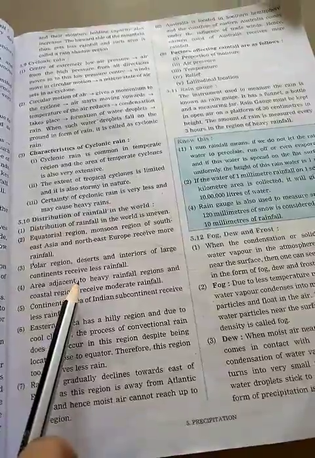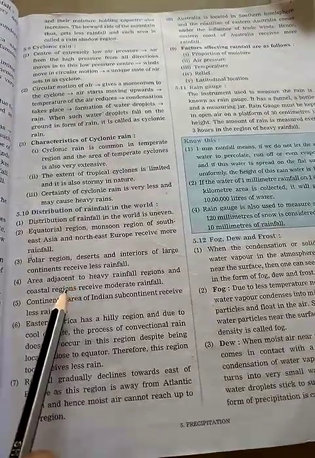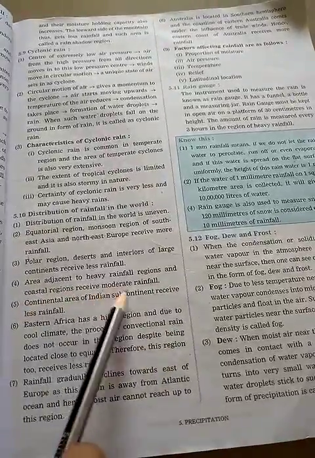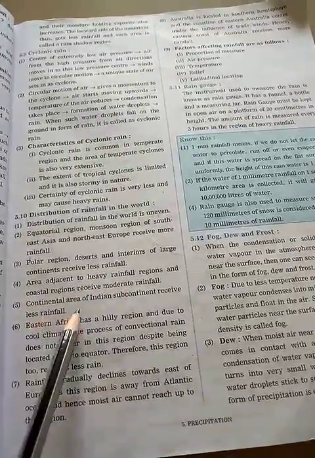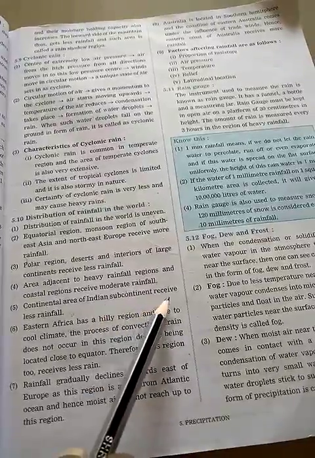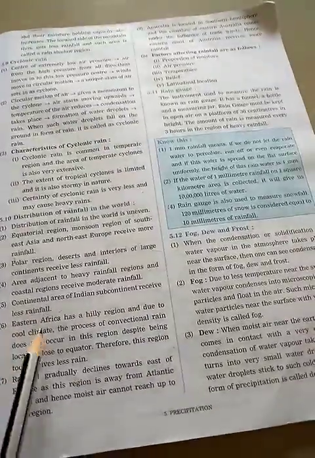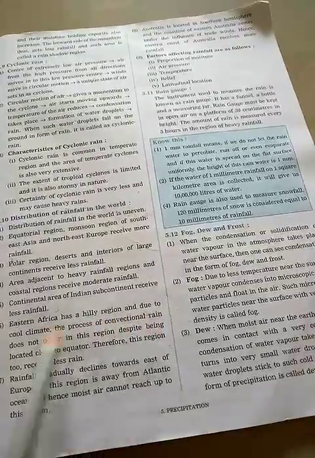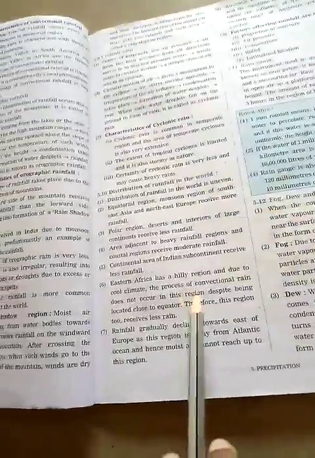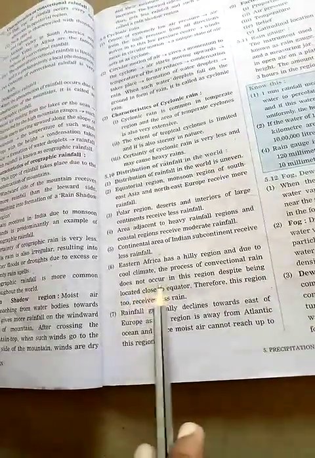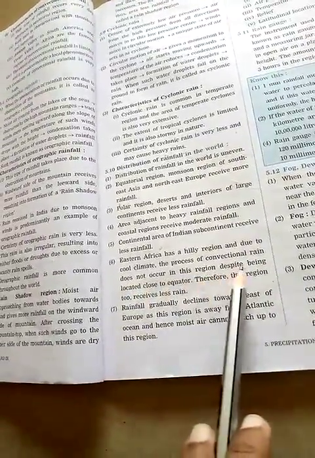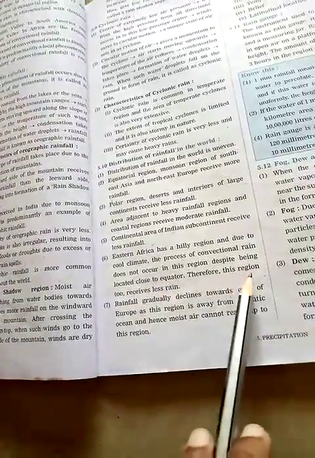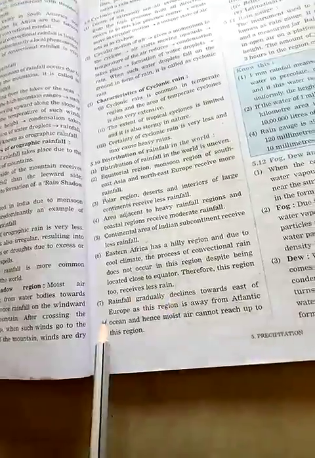Area adjacent to heavy rainfall regions and coastal regions receive moderate rainfall. Continental area of Indian subcontinent receive less rainfall. Eastern Africa has a hilly region, and due to cool climate convectional rain does not occur in this region despite being located close to the equator. Therefore, this region too receives less rain.